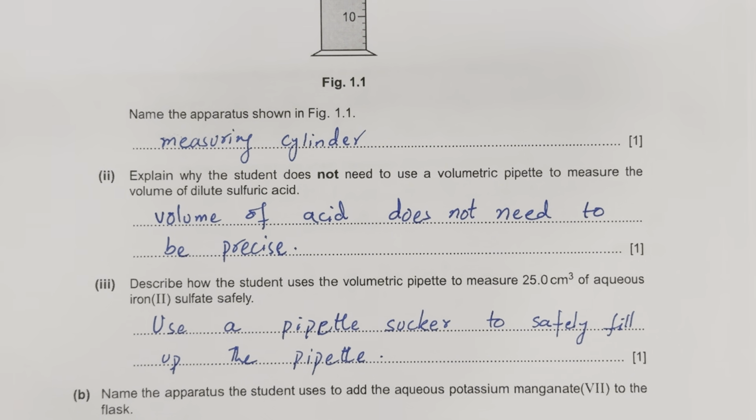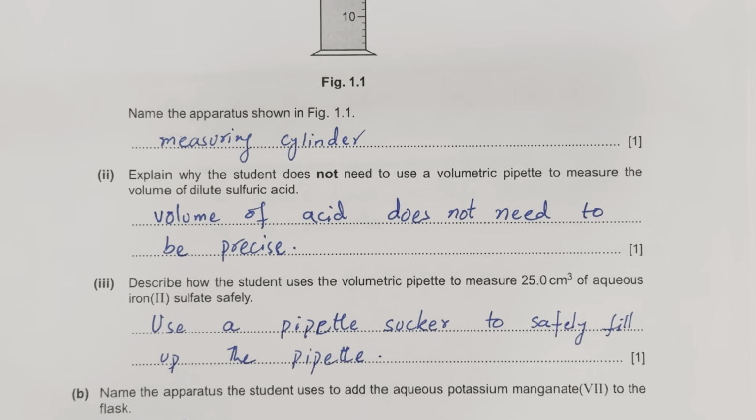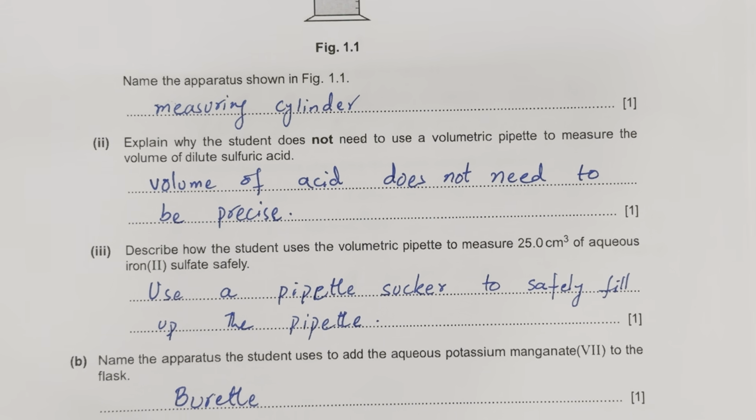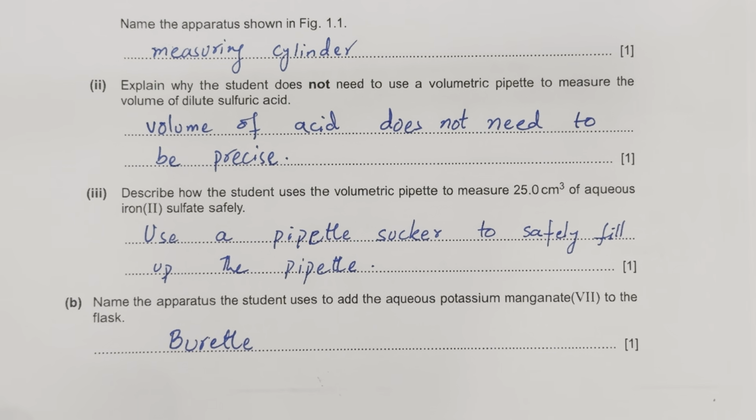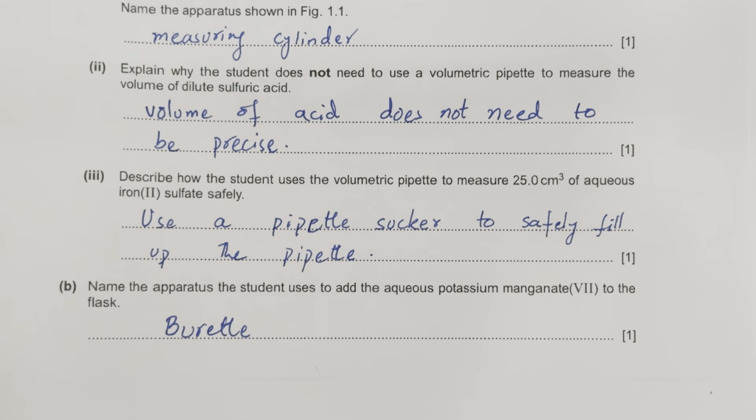Part 3. Describe how the student uses the volumetric pipette to measure 25 cm³ of aqueous iron(II) sulfate safely. You can use a pipette filler to safely fill up the pipette. So this was an easy question. Name the apparatus the student used to add the aqueous potassium permanganate to the flask. So burette is the name of the apparatus that we can use.